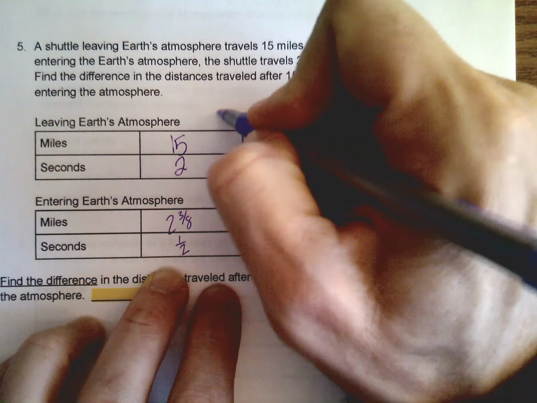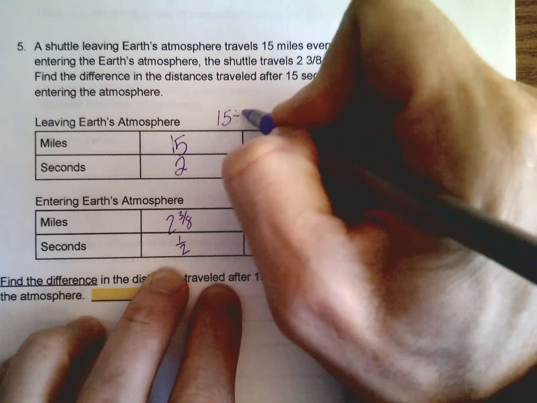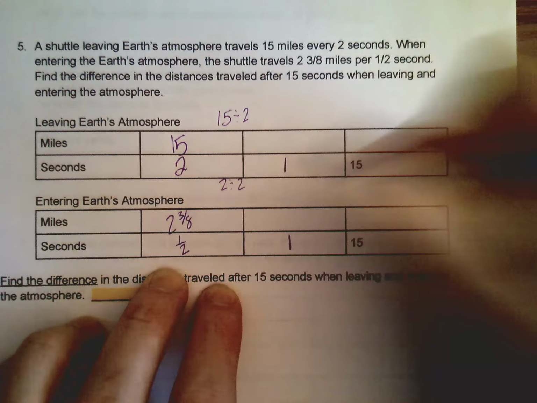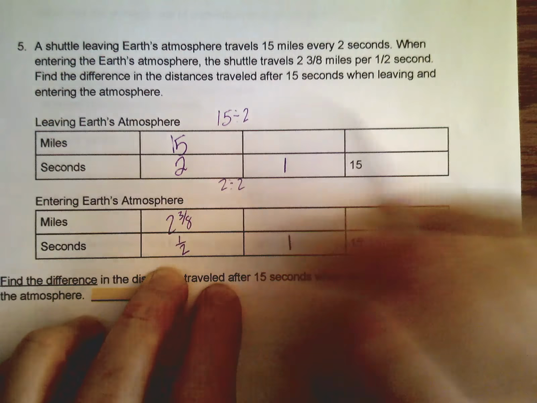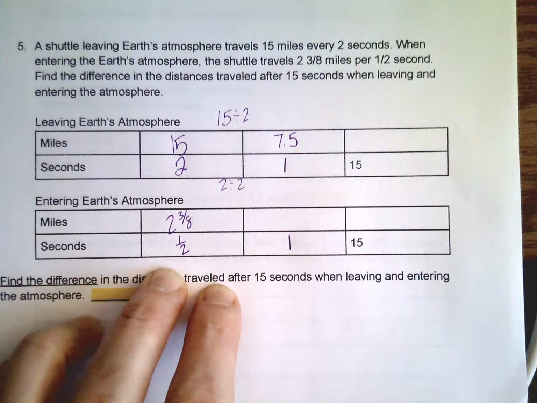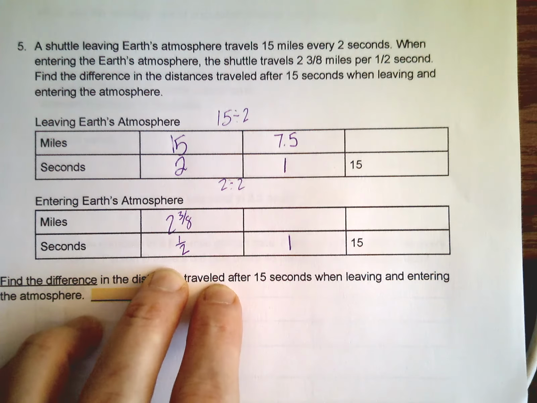So we're looking at this as 15 divided by 2, right? Because 2 divided by 2 is 1. So I do the same thing to the top. 15 divided by 2 is 7.5. I'm going to use decimals here instead of fractions. I just think it's a little bit easier, right?